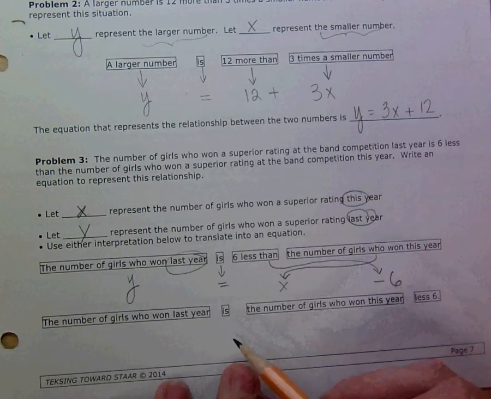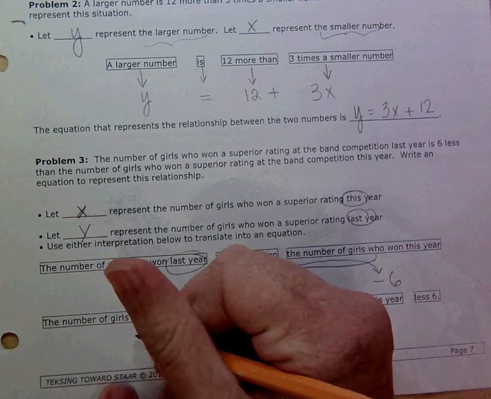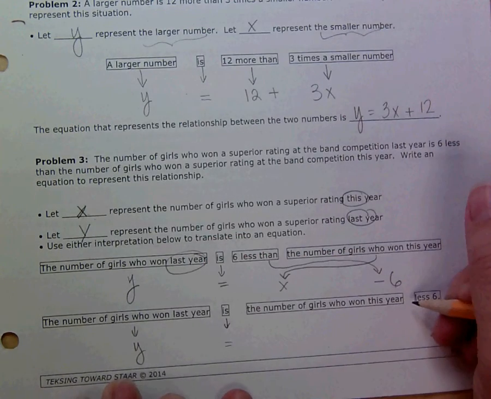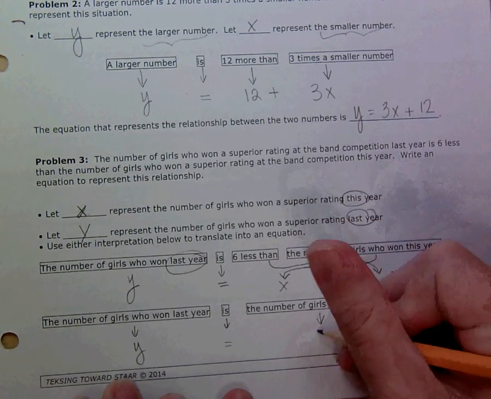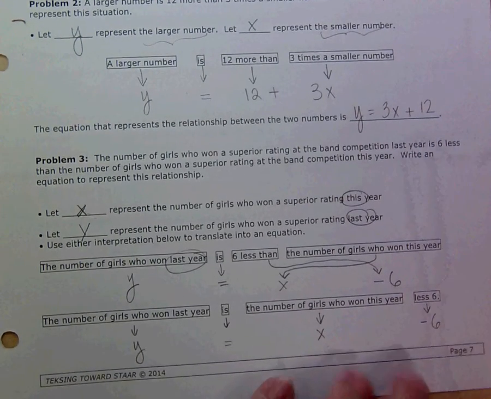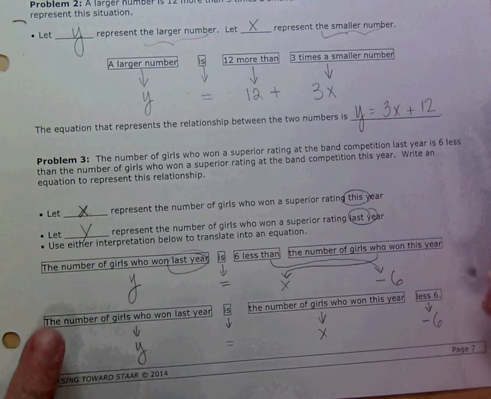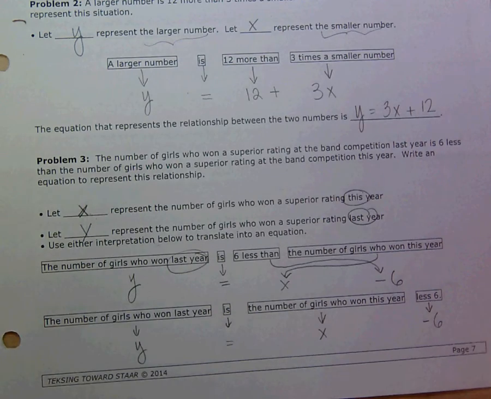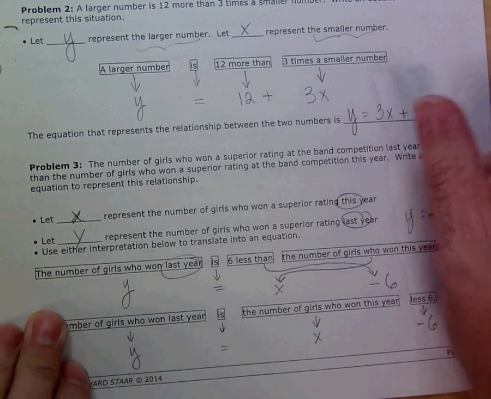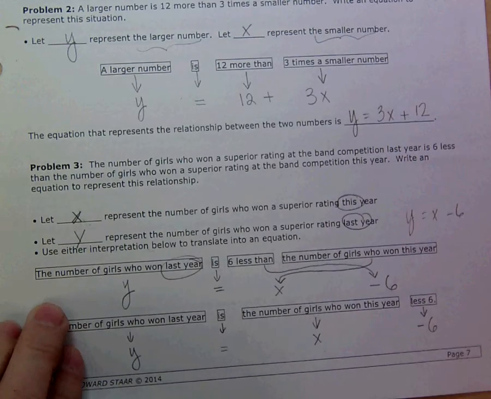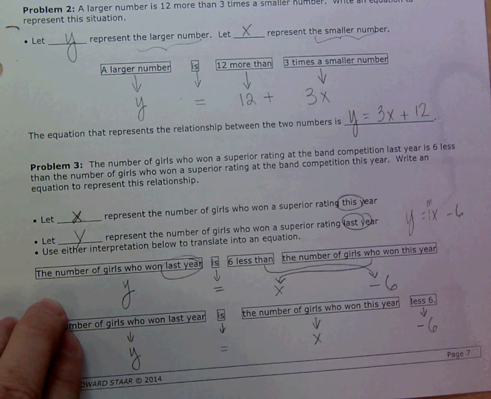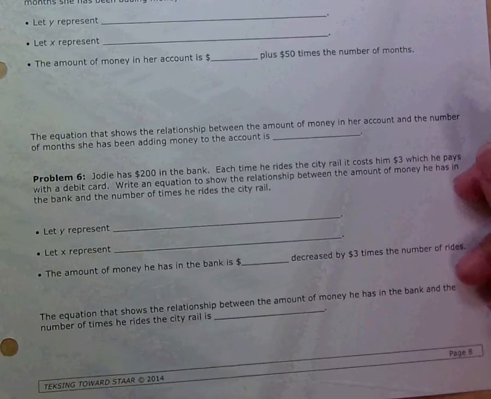Okay? But if they wrote it this way, the number of girls who won last year, still y, is equal to the number of girls who won this year, that's x, less 6. Less means subtract 6. So y equals x minus 6 if it's written that way, and y equals x minus 6 if they use these words. It's the same thing. Who knew? Okay, let's put it all together. Y equals x minus 6, and that's actually in that y equals mx plus b format, except for this one, the m is equal to 1. Okay? All right. Moving on.